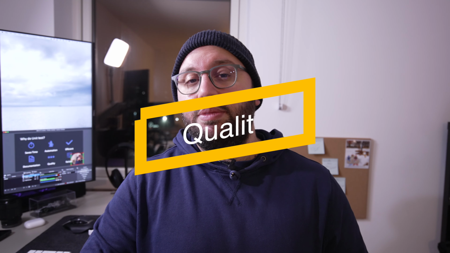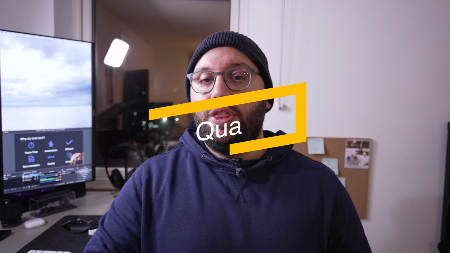The fifth point here is going to be code quality, because if we think about it, if we are already applying those SOLID principles, proper dependency injection, and unit tests, our code quality is going to be much higher than if we're not doing that.